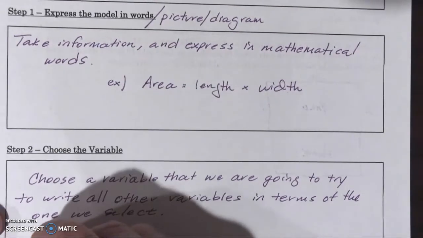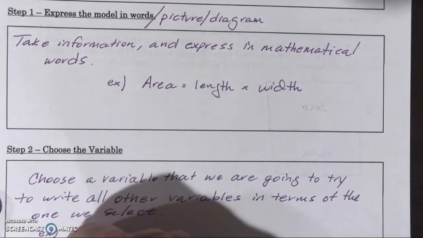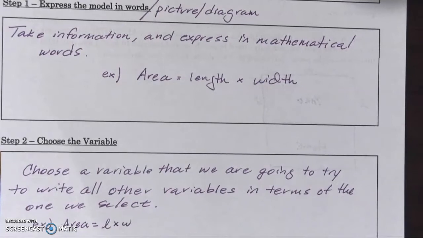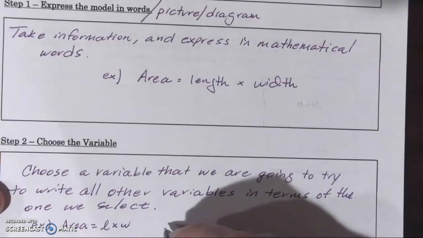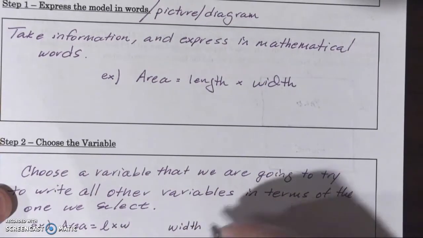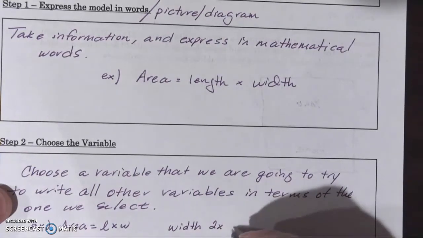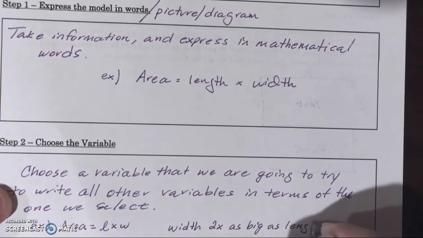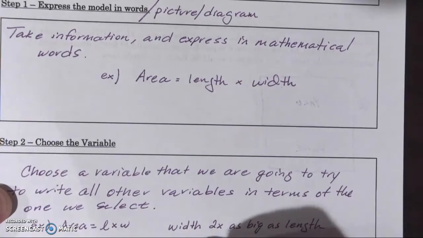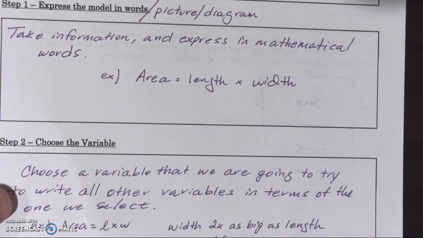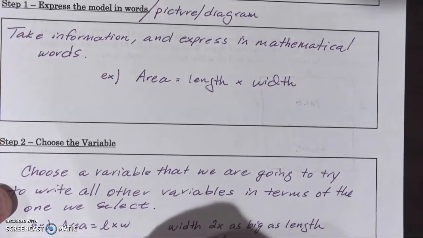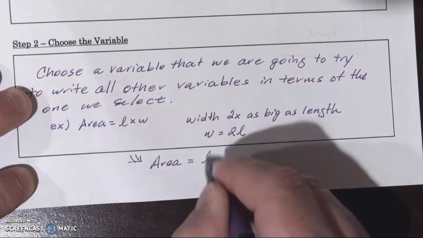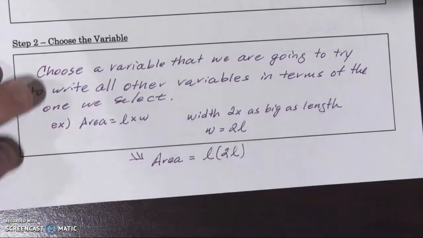Okay? So for example, if the area equals length times width, okay, and we also know that the width has to be 2 times as big as the length, then really W would equal 2 times L. And therefore, maybe most importantly, we could write area as L times 2L.